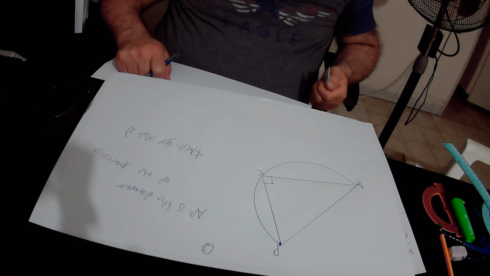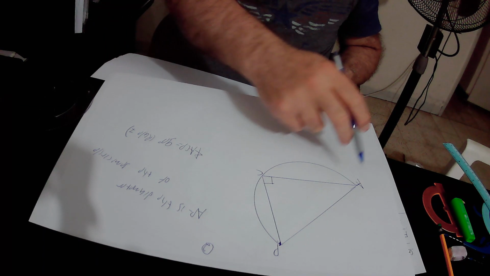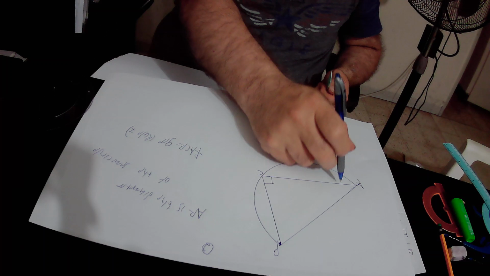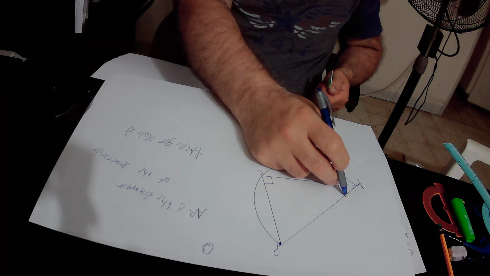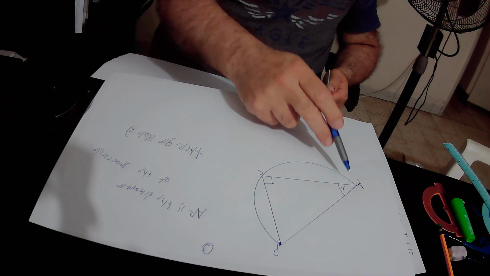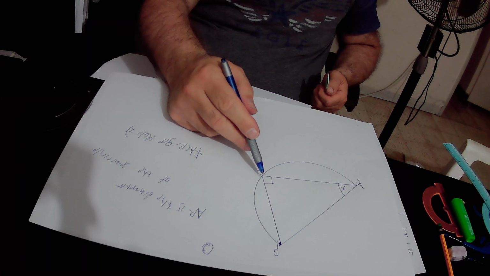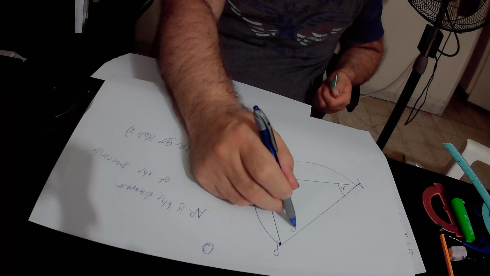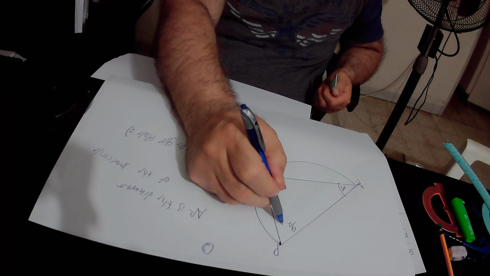We define angle PAC, this angle PAC is alpha. Therefore, in the right triangle ACP, this angle equals alpha, this angle equals 90 degrees. Therefore, the missing angle must be equal to 90 degrees minus alpha.